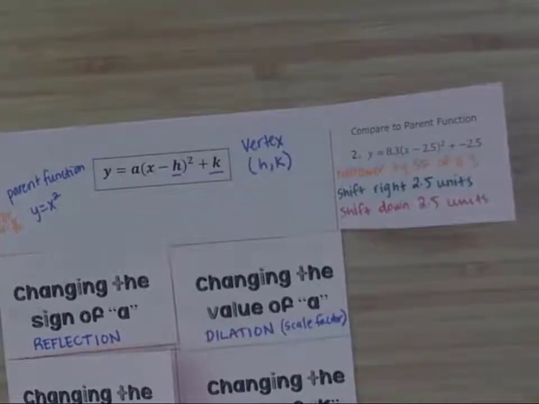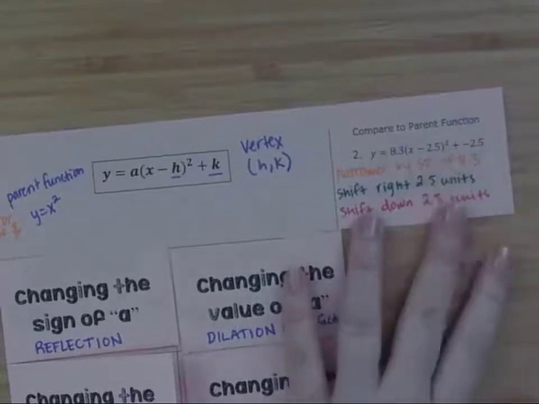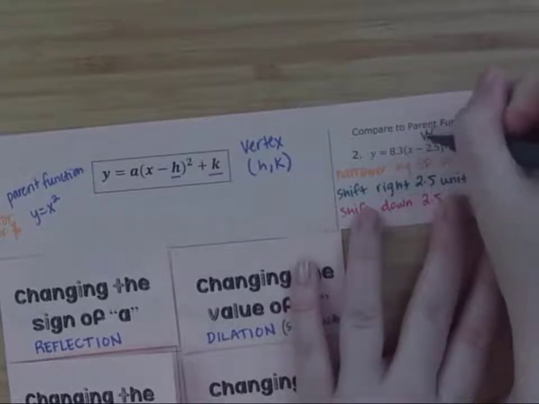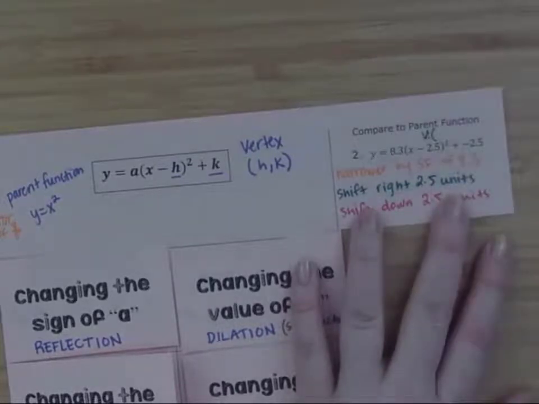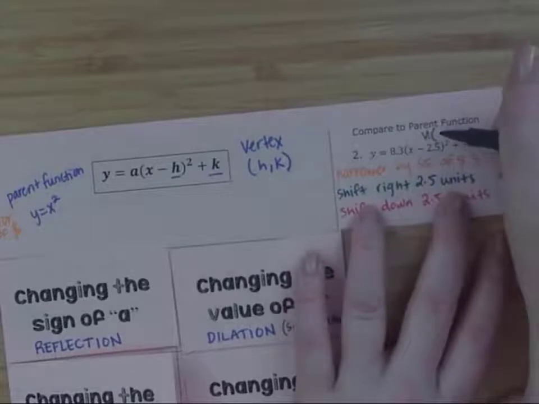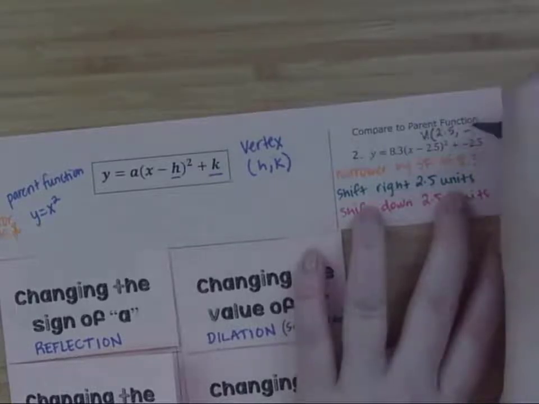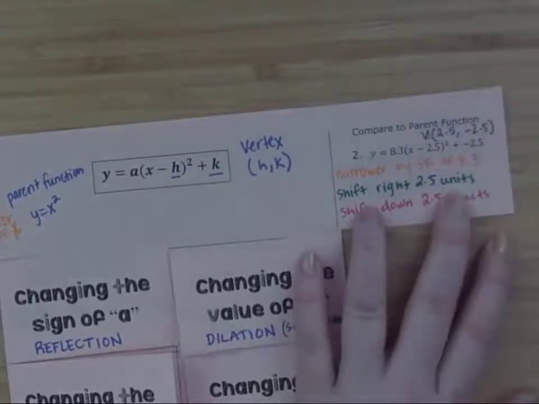Question would be, just where is the vertex on this transformation? Well, remember that h is my value of the x coordinate, so 2.5, and k is my value of the y coordinate, so negative 2.5.